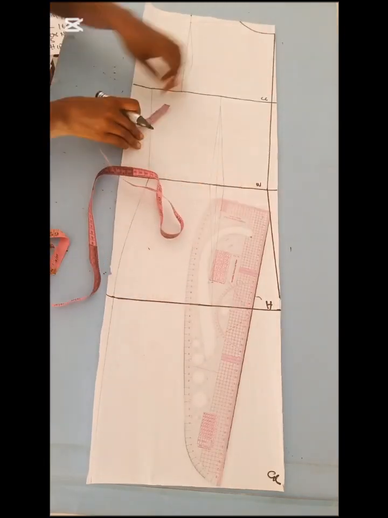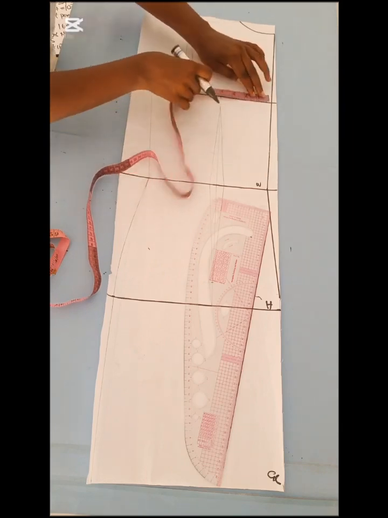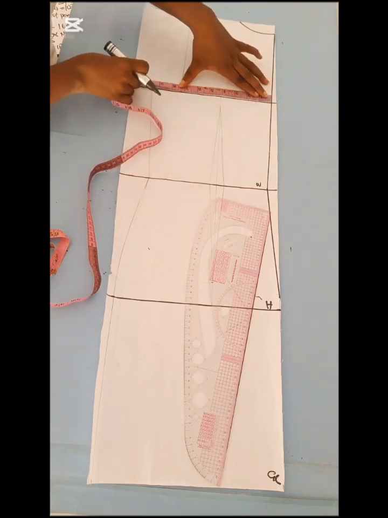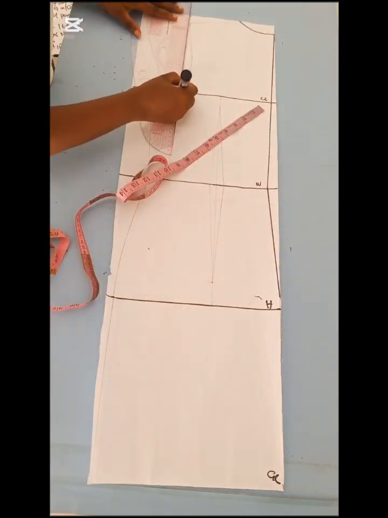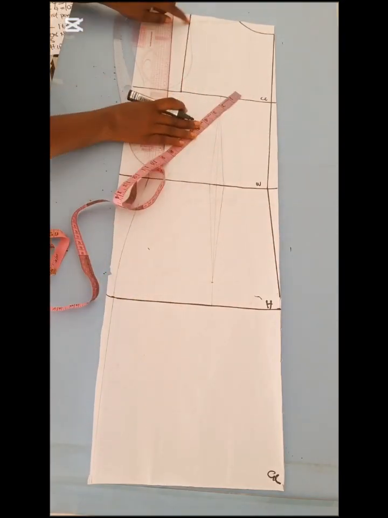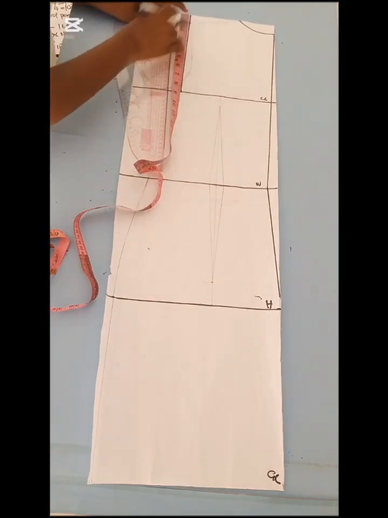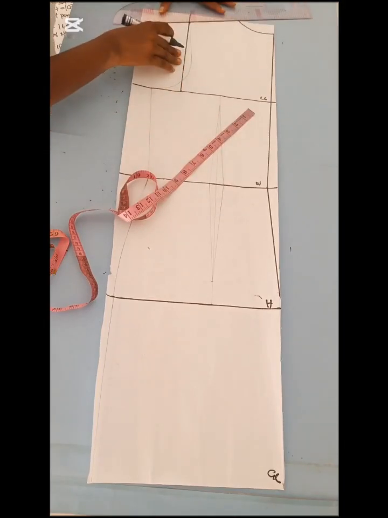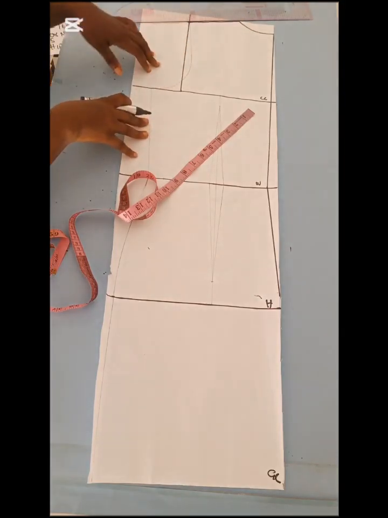To plot an armhole for the back, we're going to do the same thing we did for the front. We're going to mark our 7.25, which is our shoulder measurement, off the chest line, and connect that to that point just to get a straight line. Then we come down by 1 inch for our shoulder slope, and then we connect that to our neck width.